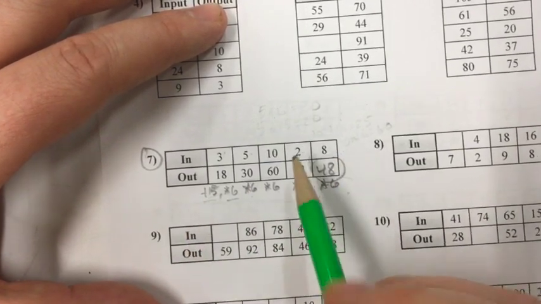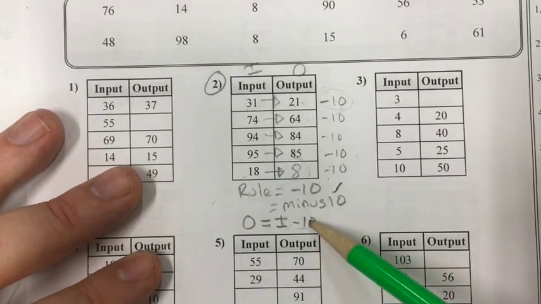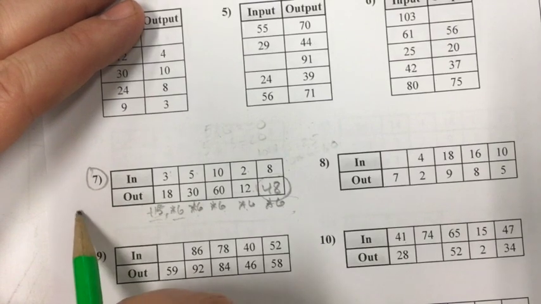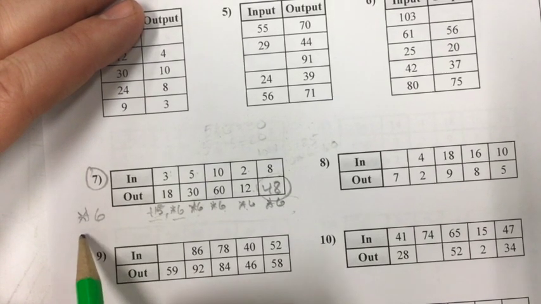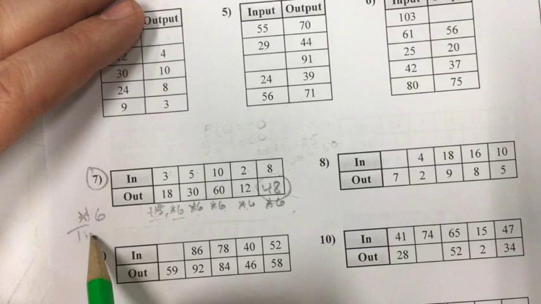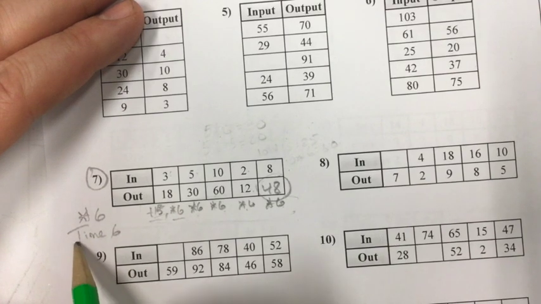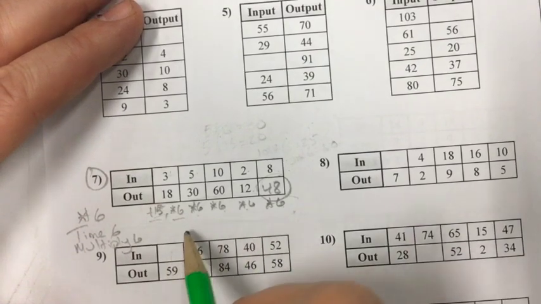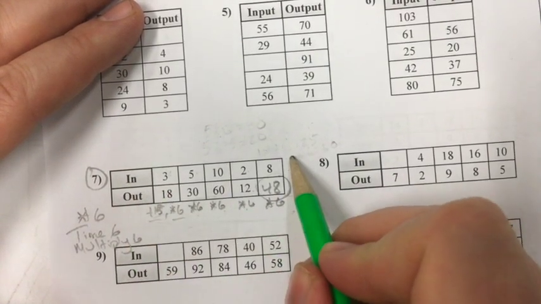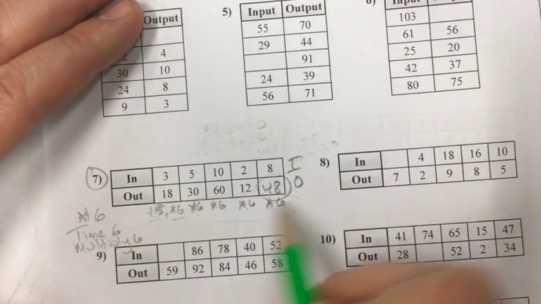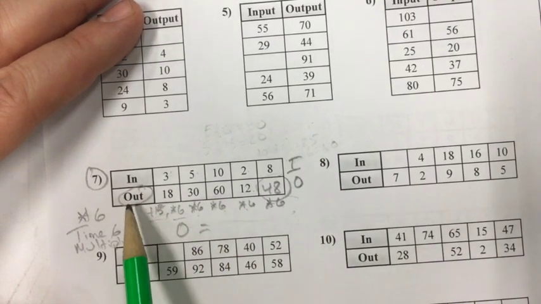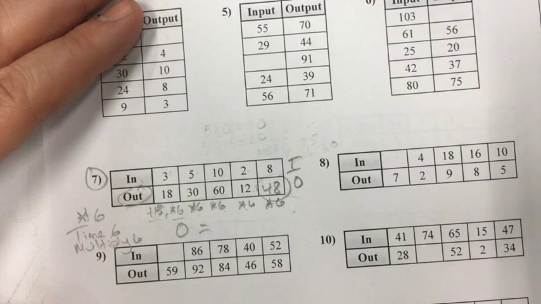But I want to write my rule just like I wrote my rule up here with my output and input ones. So my possible rules could be times 6, or multiply by 6. But what I want is the rule in terms of my input and output. So my output is equal to something. It's always output is equal to something that the input is going to do.